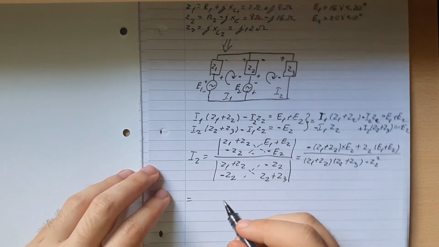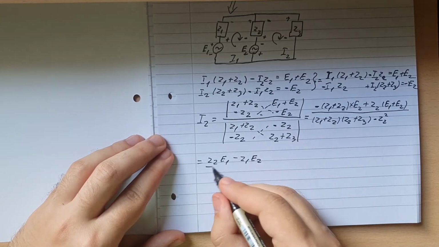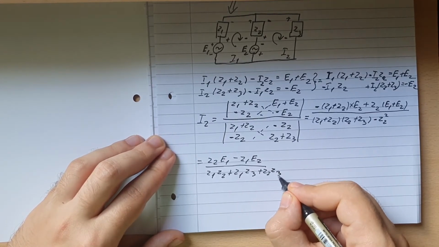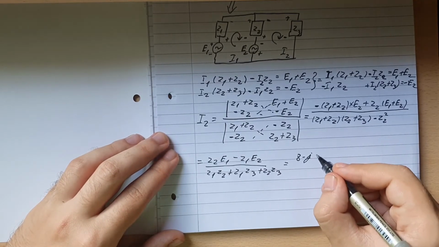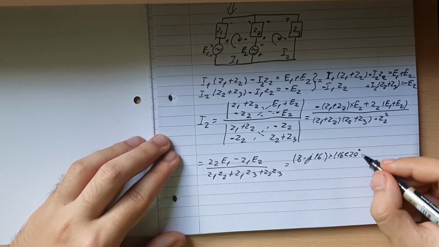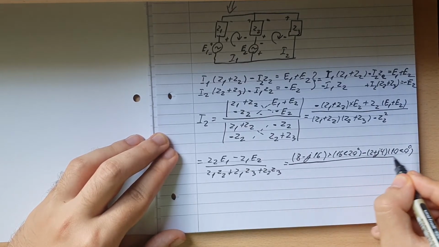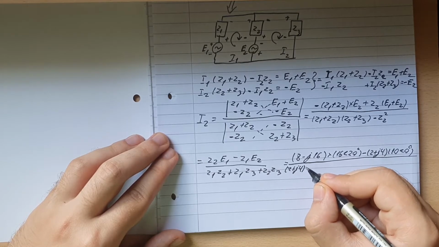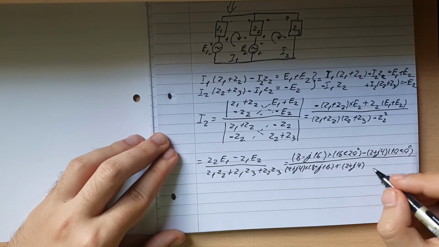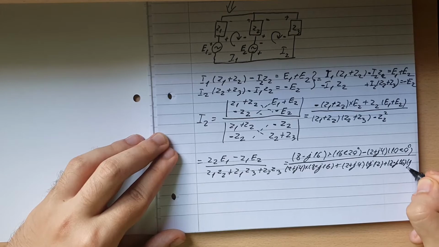Alright, and then this would be equal to, we put under Z2 E1 minus Z1 E2 divided by Z1 Z2 plus Z1 Z3 plus Z2 Z3, and that would be equal to (8 minus J16) multiplied by 16 at an angle of 20 degrees minus (2 plus J4), and this one will be 10 at an angle of 0 degrees, and then all of it divided by (2 plus J4) multiplied by (8 minus J16) plus (2 plus J4) multiplied by J12 plus (8 minus J16) multiplied by J12.